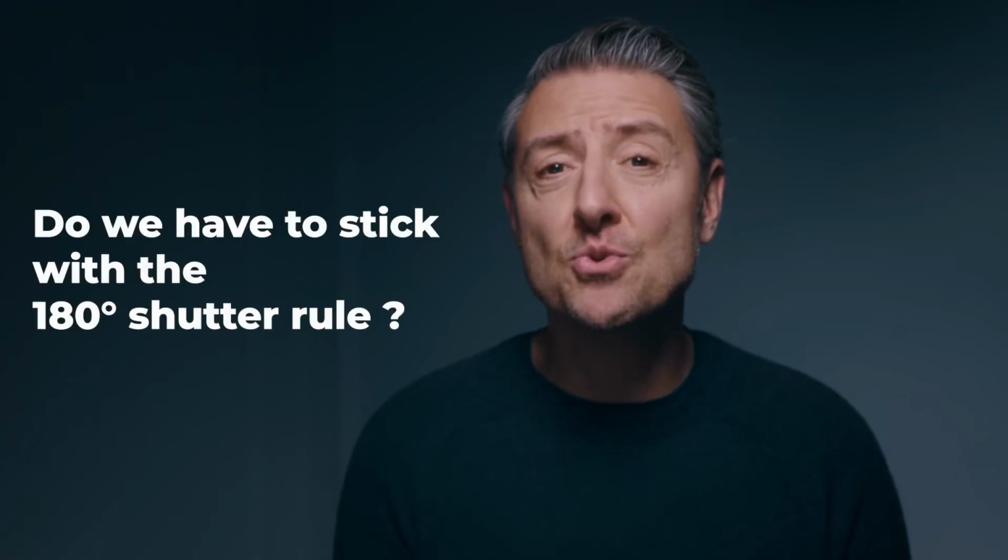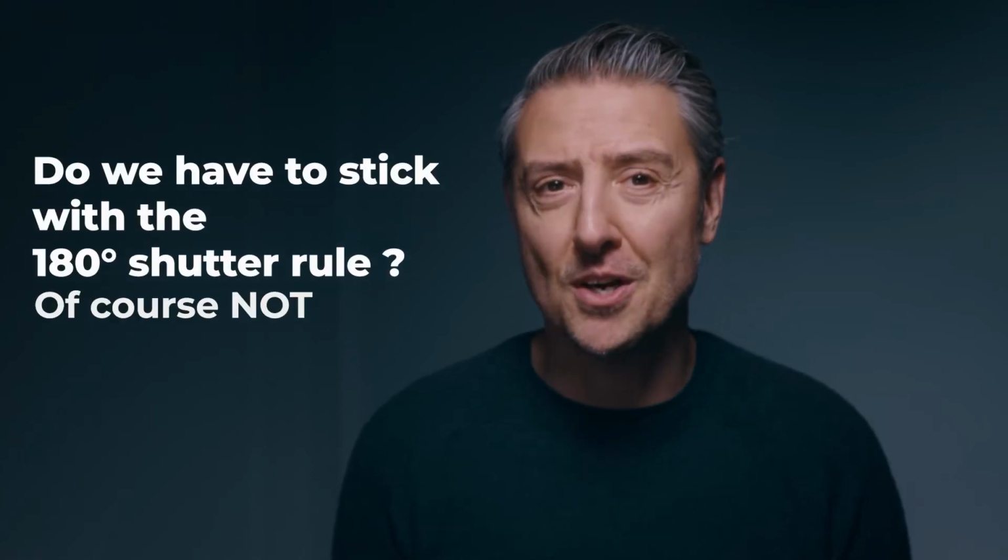So now, do you have to stick with the rule? Of course not. In 1998, Steven Spielberg was shooting Saving Private Ryan. He decided to use a different shutter angle on his camera when shooting the specific scene of Omaha Beach. Spielberg was using a 90-degree shutter rule or even a 45-degree angle on his camera. By doing so, he did cut down the motion blur a lot. And he did it on purpose, of course.